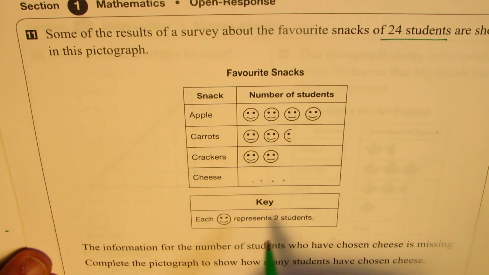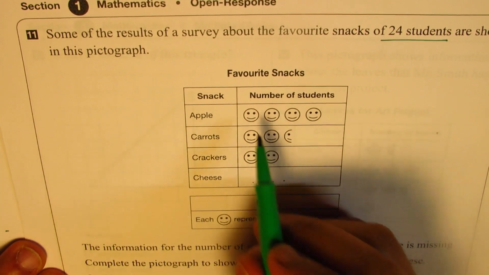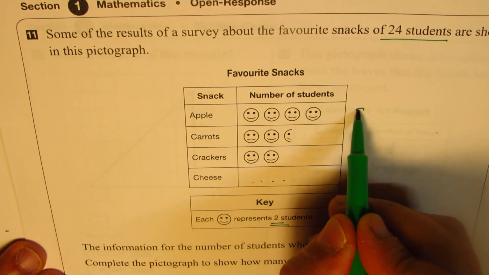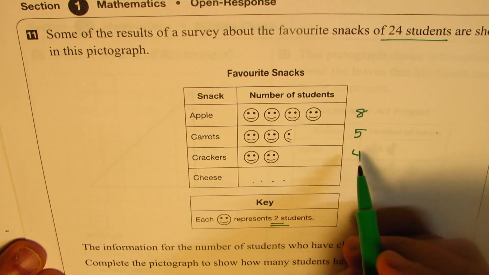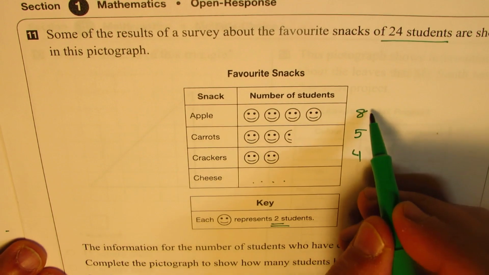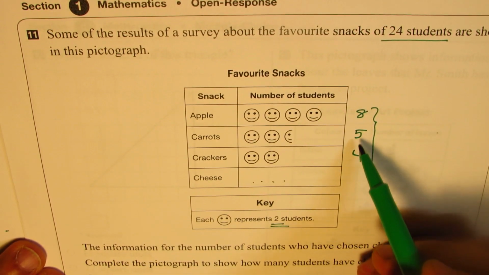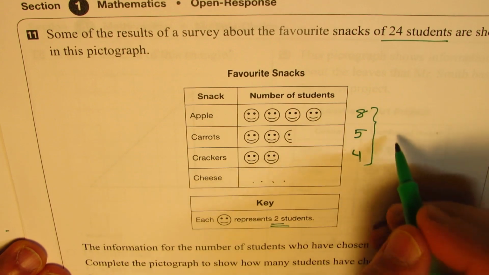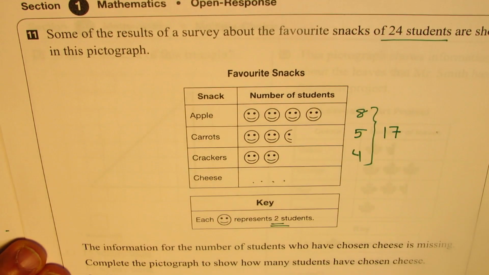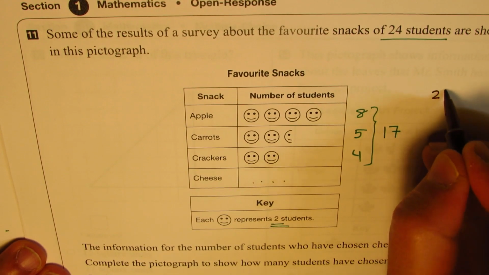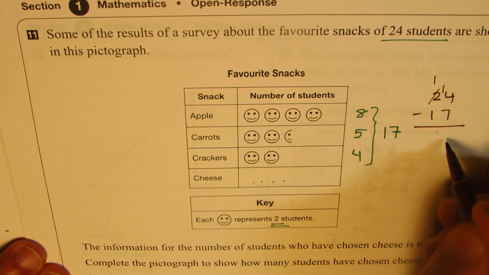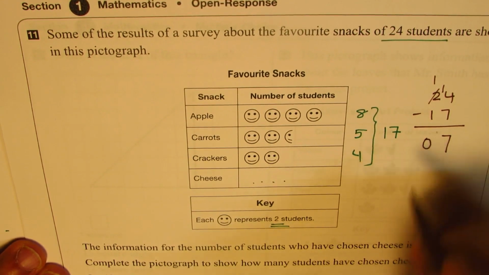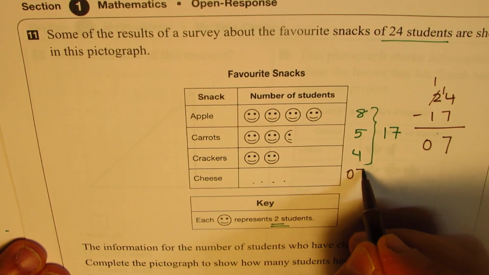Let's write down how many apples. Well, the key is each smiley face is two students. So these are 2, 4, 6, 8, right? 2, 4 and 1 is 5. 2 and 2, 4. So these will give you how much? So if you add these, you get 4 plus 5 is 9, 9 plus 8 is 17. But we have 24 students, right? So we'll do 24, take away 17, and that is 14 take away 17 is 7, 1 take away is 0. So we have to fill in 7.